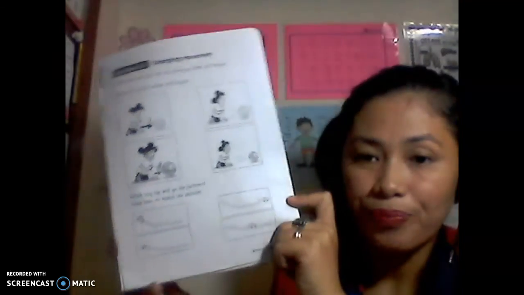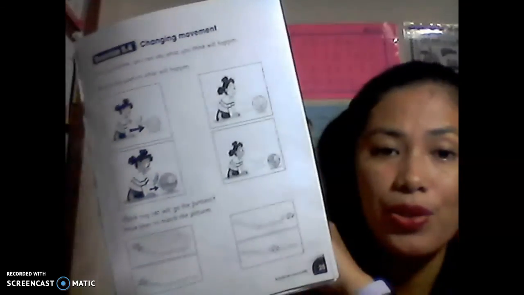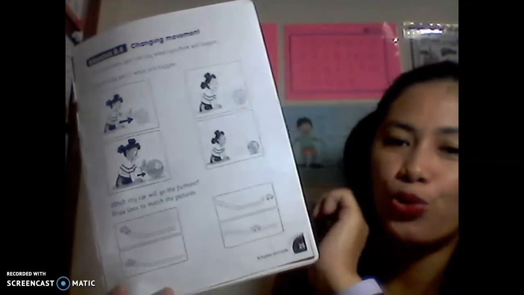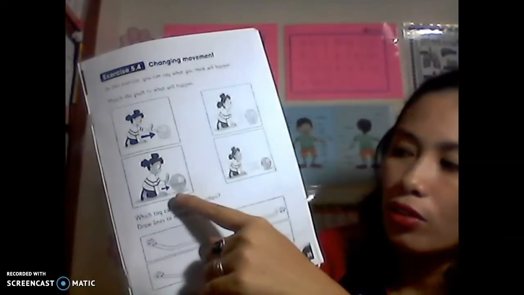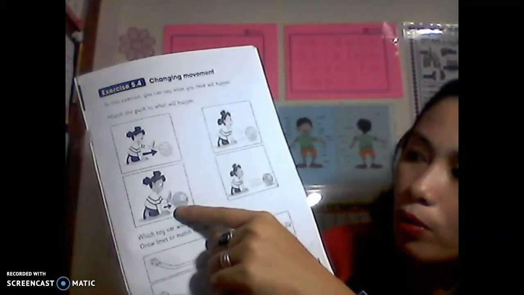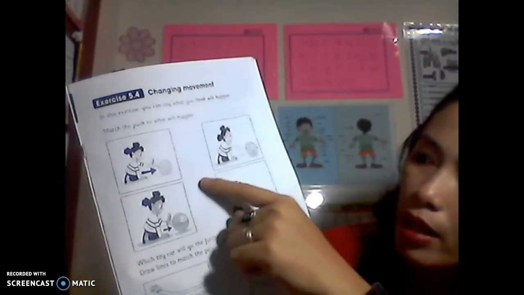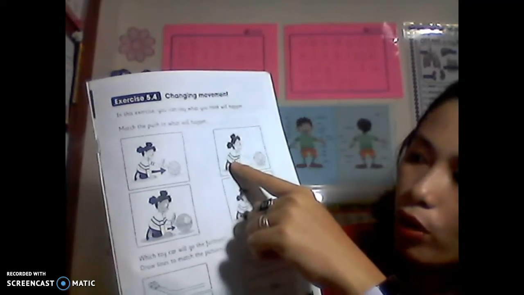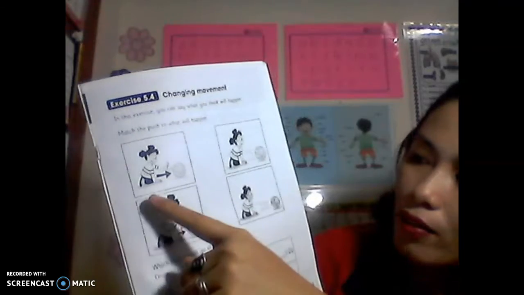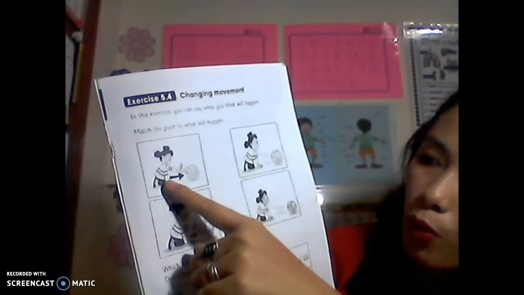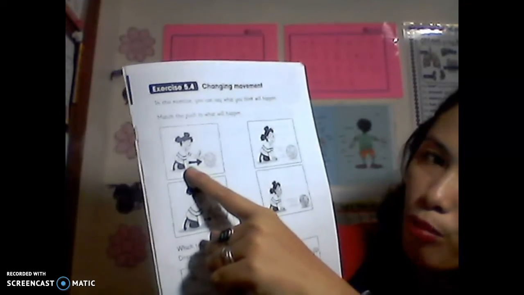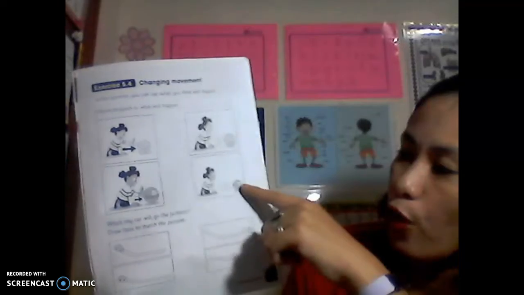So for today, you're going to draw a line. For this one, we'll go here, only a short distance. And for here, if the ball is away from you and you push it, there's too much force, so it will go farther here.